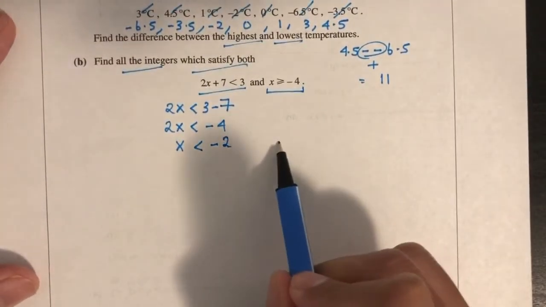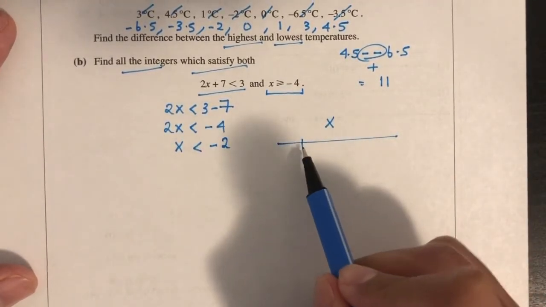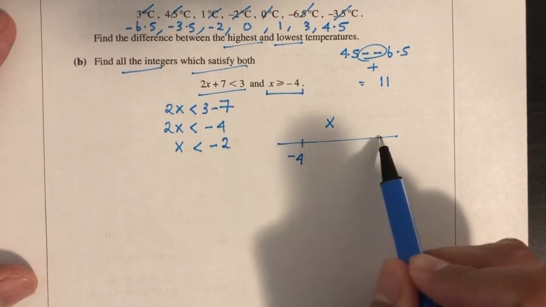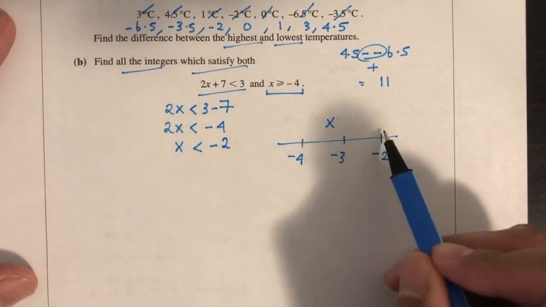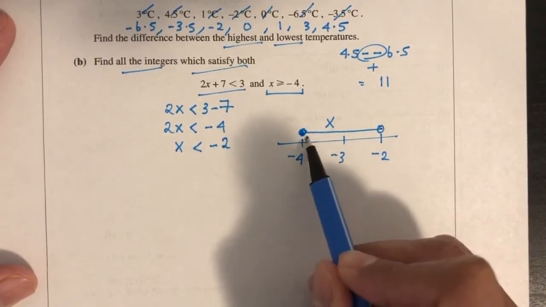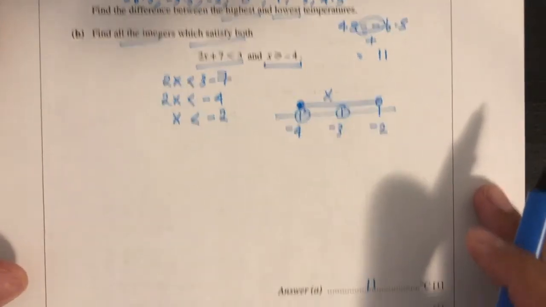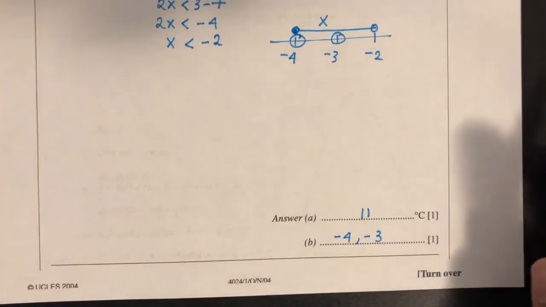So let's find out. The value of x will be between minus 4 and minus 2 is here. So minus 3 is here. Minus 2 is not inclusive, but minus 4 is. So in that case, the values can only be these two, which is minus 4 and minus 3. Okay, so that is part 10.